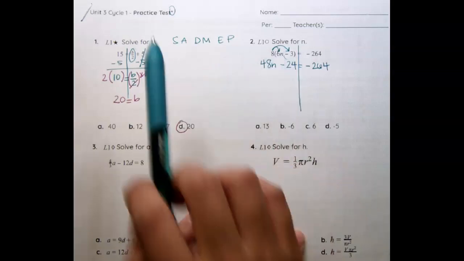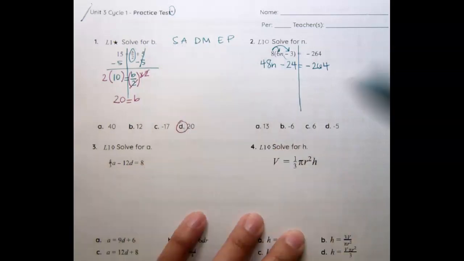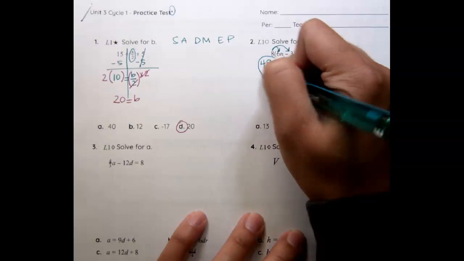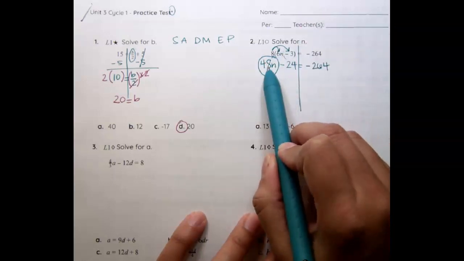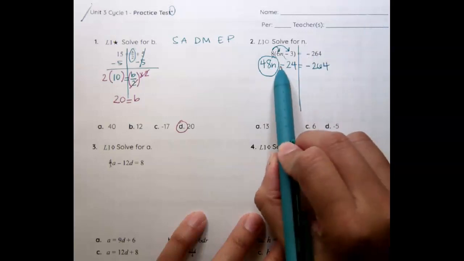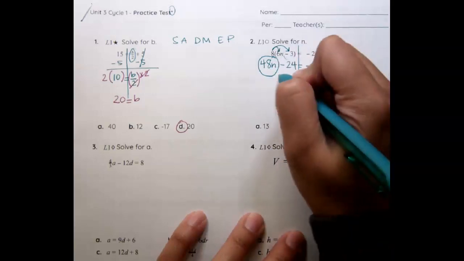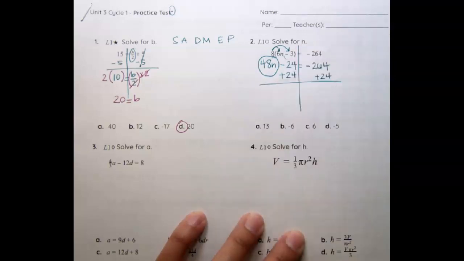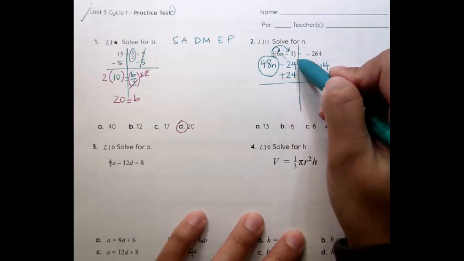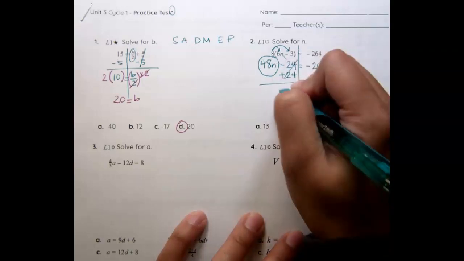So now I start my backwards order of operations. I'm going to subtract or add first. This is what has the variable I'm solving for. I'm solving for n. So I'm going to leave this to the end. I need to get rid of this minus 24. Well, the opposite of minus 24 is plus 24. Negative 24 plus 24 cancels out.